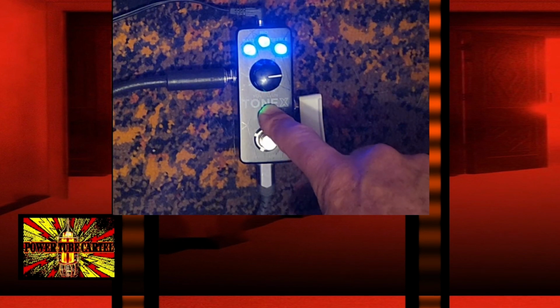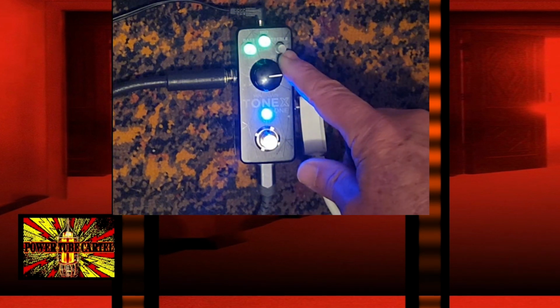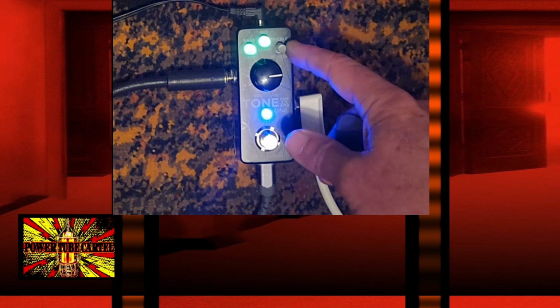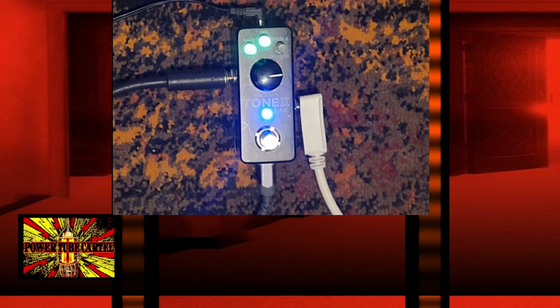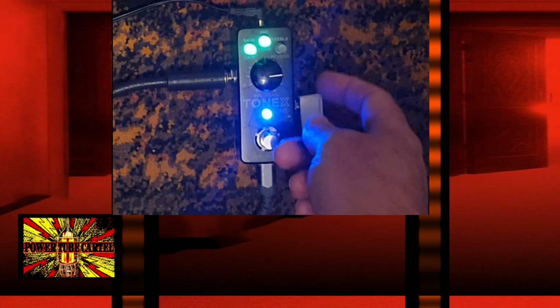So we're going to hold this for 6 seconds. This is your input level control. Now if that was turning red, you're going to want to lower this, your input.